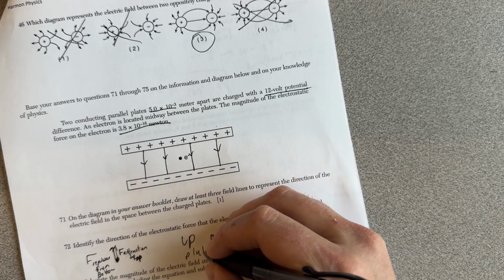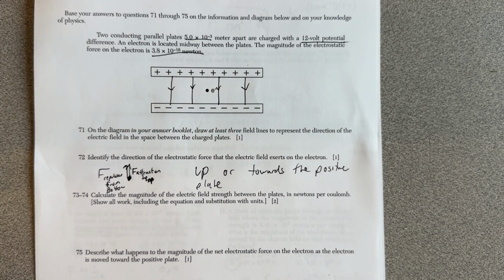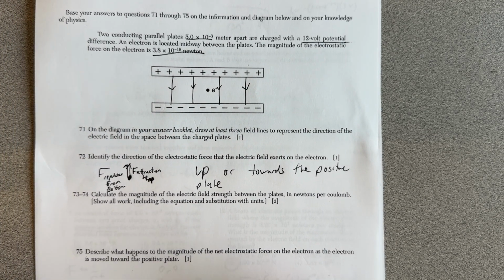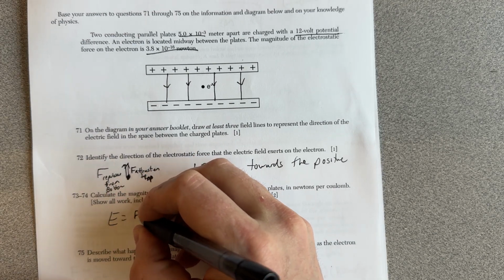Okay, I'm going to have a student coming in here shortly, but I should be able to get through this. Calculate the magnitude of electric field strength between the plates in newtons per coulomb. All right, E equals F over Q.